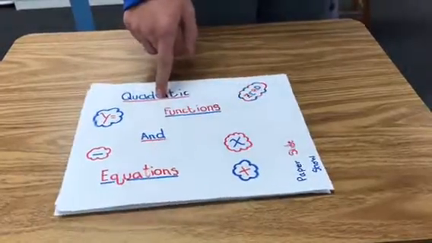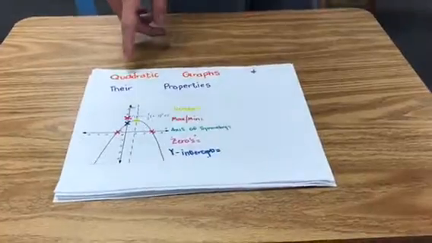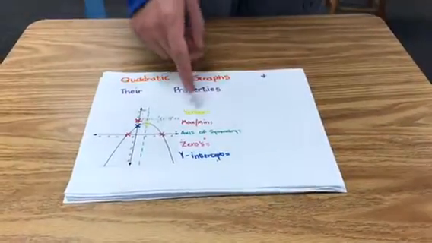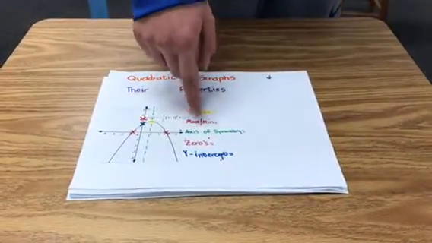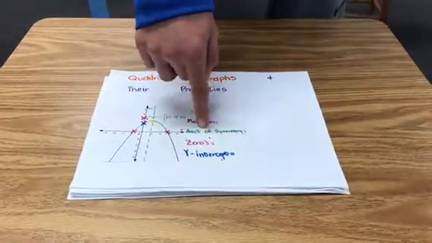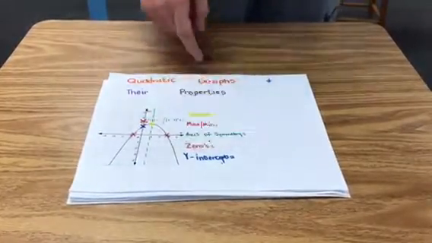Today we are talking about quadratic functions and equations. First slide is quadratic graphs and their properties. First, we are trying to find the vertex, the maximum or minimum, the axis of symmetry, zeros, and the y-intercept.